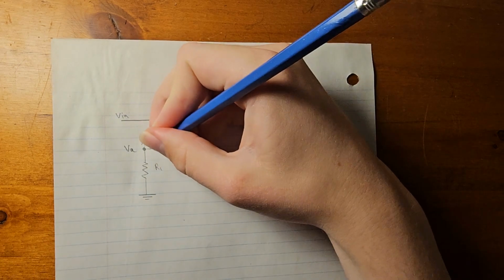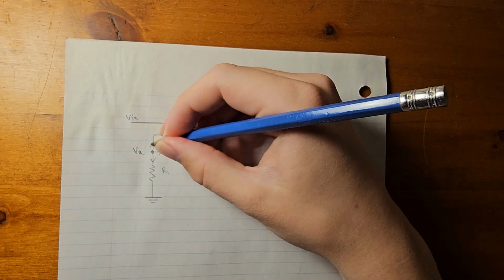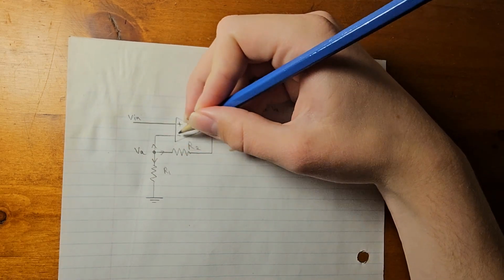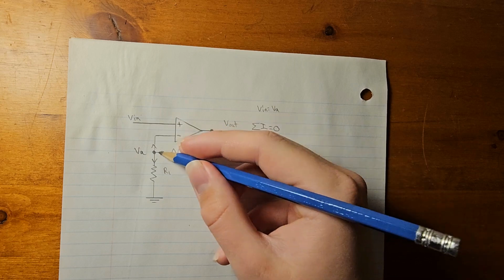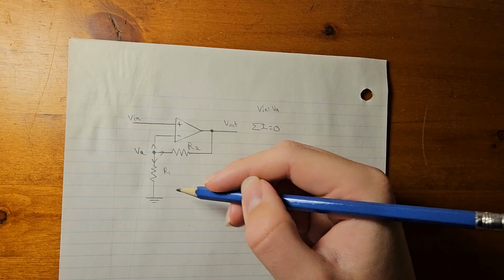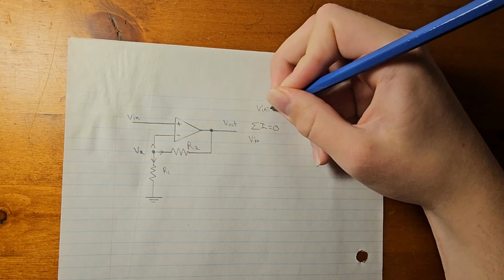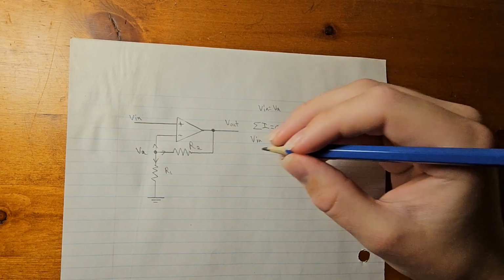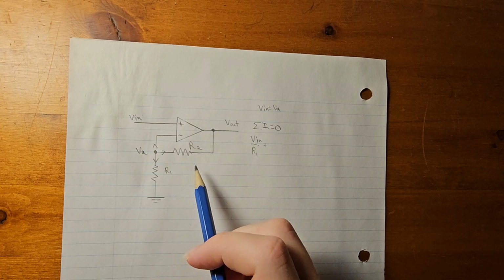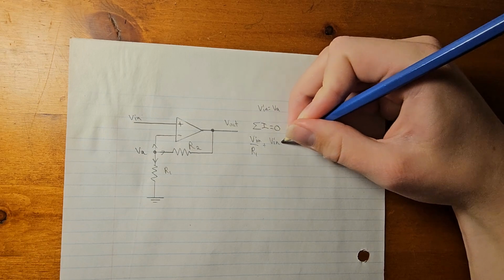So the current going this way, plus the current going this way, plus the current going that way, all of these currents add to 0. We know the current going into the inverting input is 0. And we could calculate the current going through each resistor using Ohm's law again. So the current going through resistor 1 is VA minus 0 volts divided by R1, or VN, because VA equals VN, divided by R1, plus VN minus Vout divided by R2.